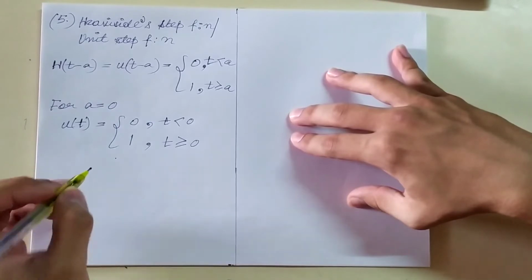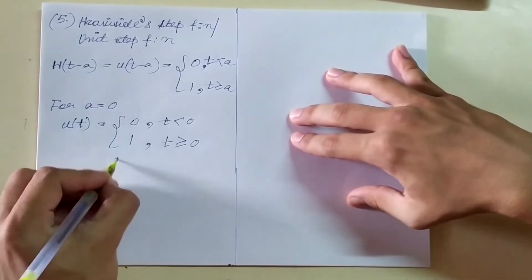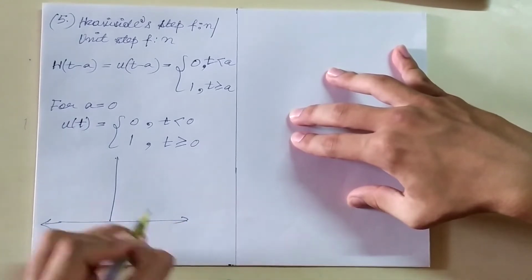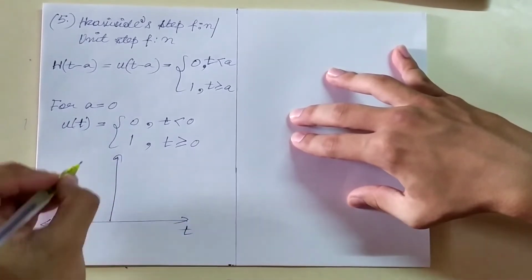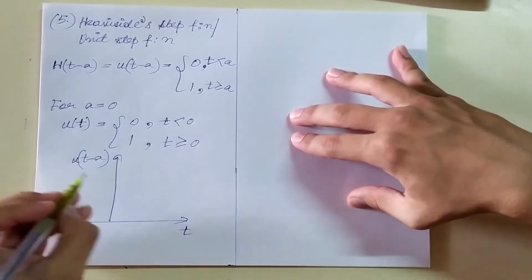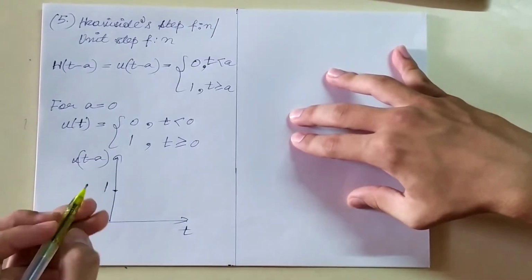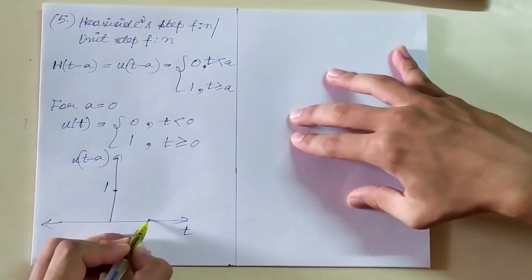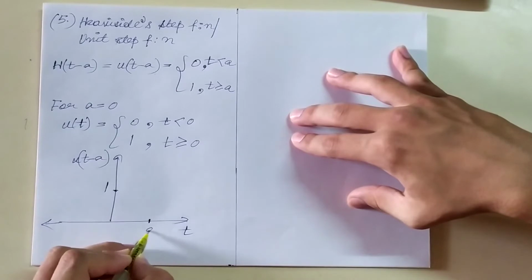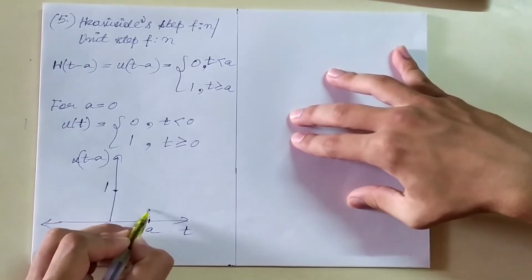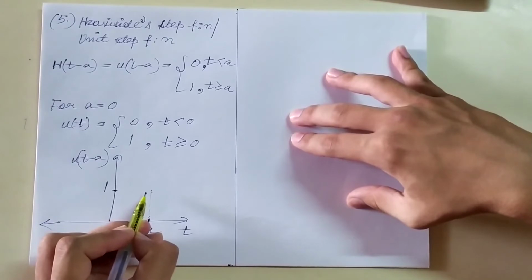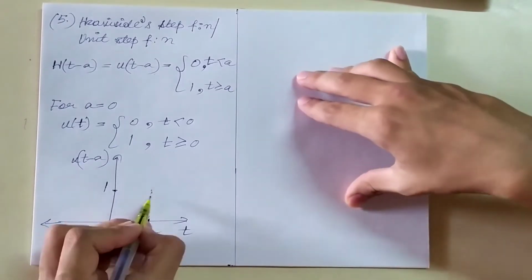If we draw the graph of u(t minus a), it will look something like this. This is t, this is u(t minus a), this is 1, and consider this to be a. So we have equality on greater than or equal to.